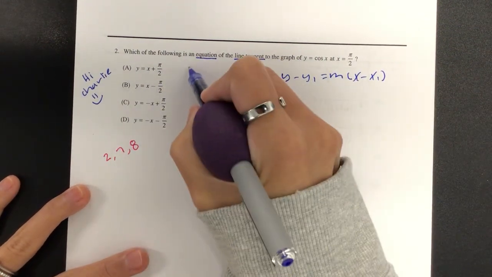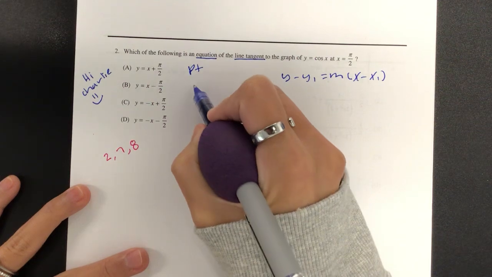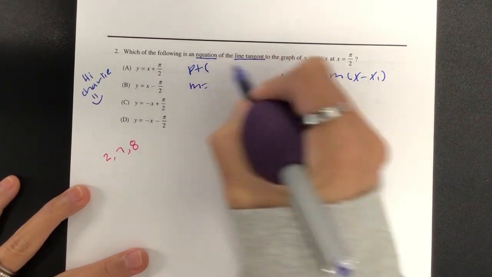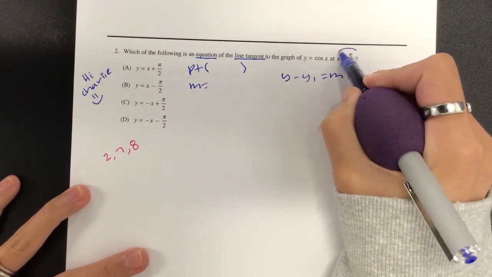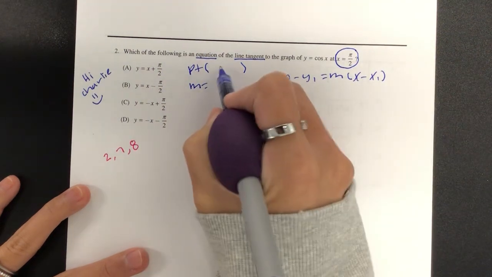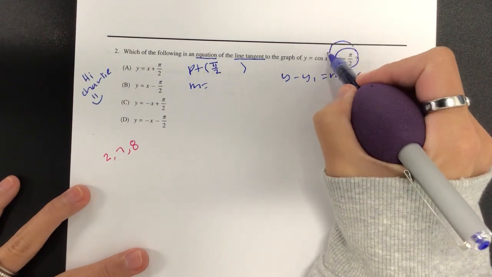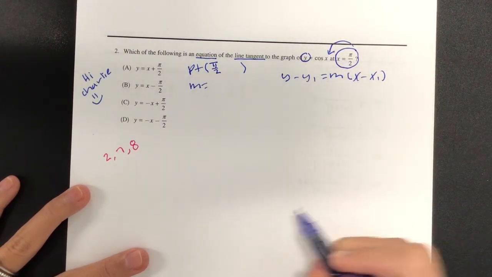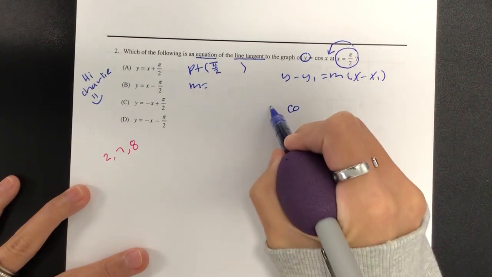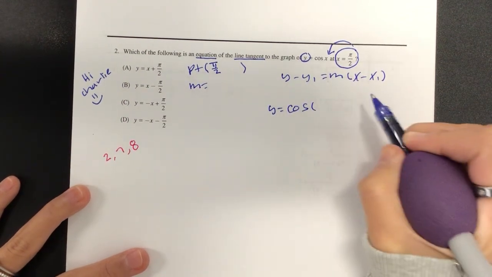And for a tangent line, we need a point, and we also need a what? Slope. Very good. And the cool thing about the point, they already give you what the x value is: pi over 2. Can we also plug this in here to find the y coordinate? Yes. Okay, let's do that. We have y is equal to cosine of pi over 2.